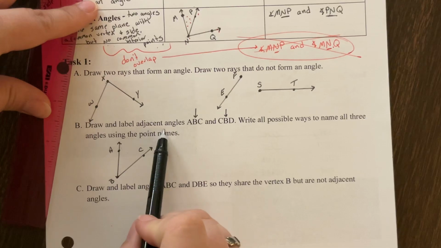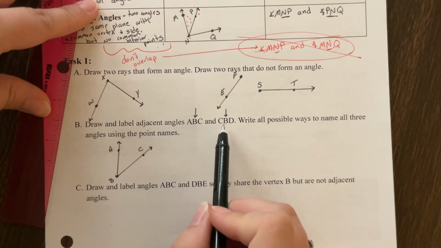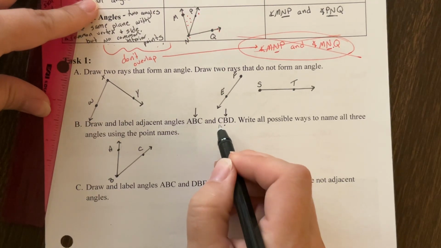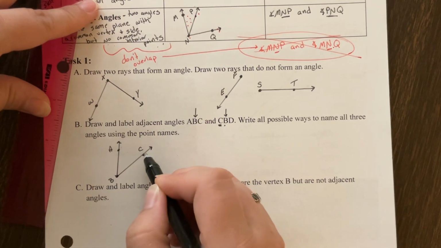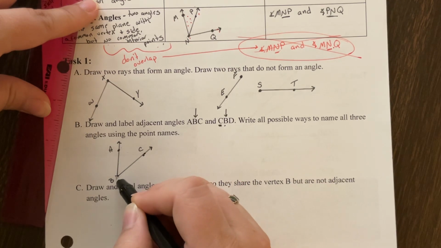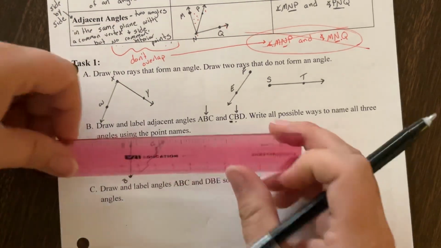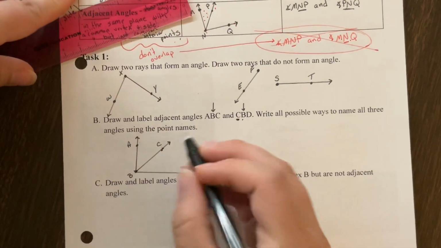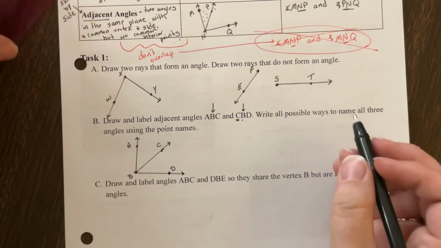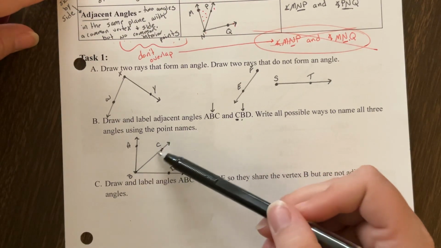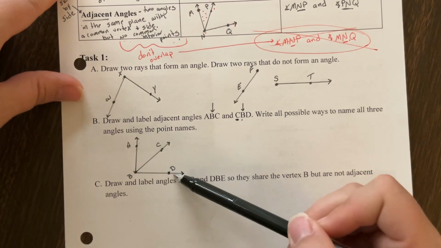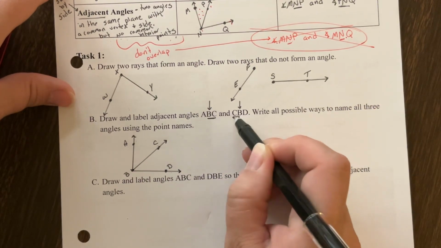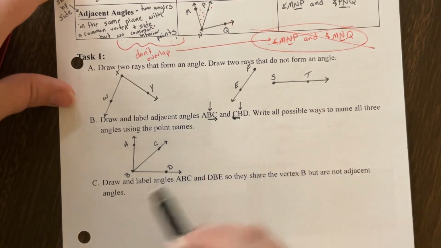And we want them to be adjacent, so I want them to share a side. So I look here, the vertex is also B, but the other point they have in common is C. And C is right here. So I'm going to have to go C, B, and come with D off of this direction somewhere. Okay, so we're going to put D here. So I have angle ABC and CBD. They are adjacent because they share this side, B to C, and B to C going that way, and B to C going this way.